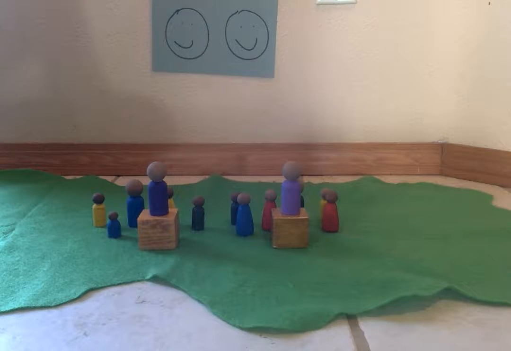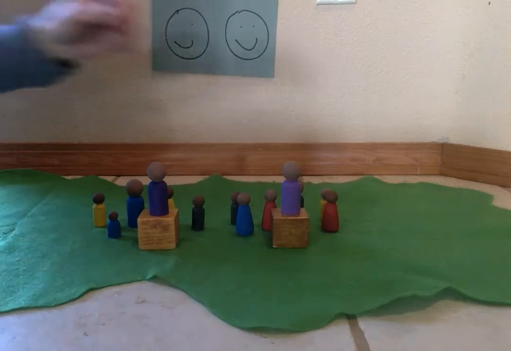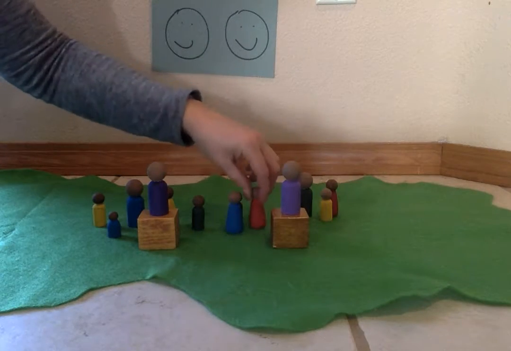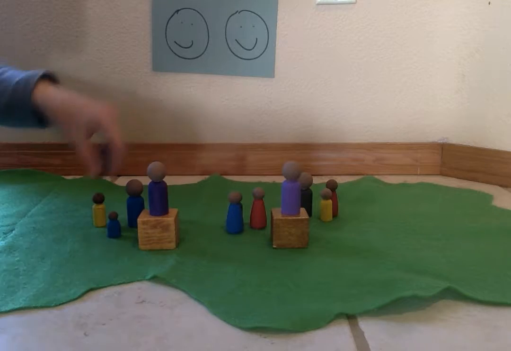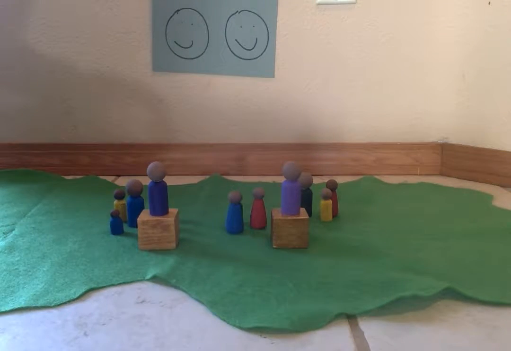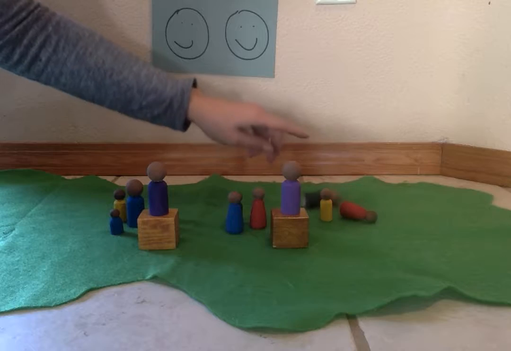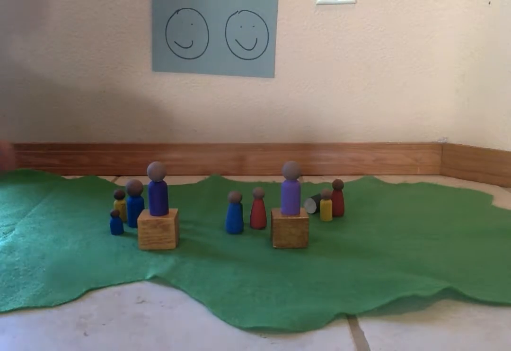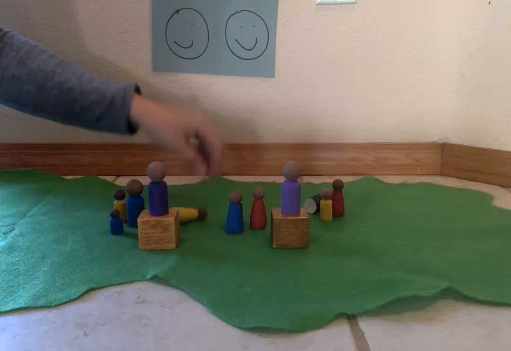And then when we talk about how they worked together, we're just going to group them together like that. And then when we say that sometimes they were killed, pick one person from this group. Whoops, I knocked over two. Maybe knock over one person from that group and one person in this group.